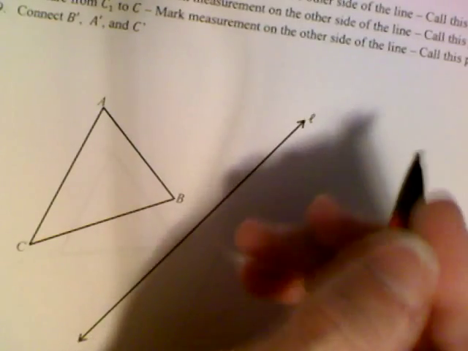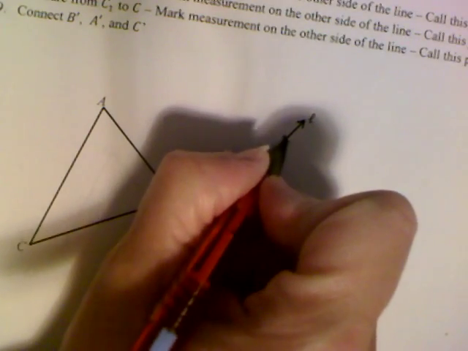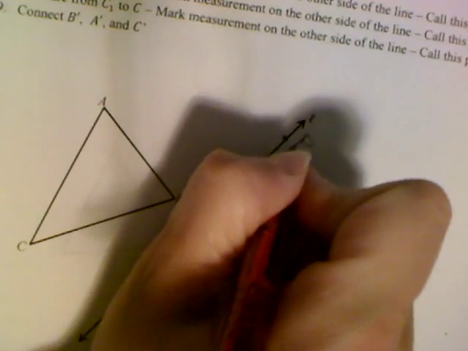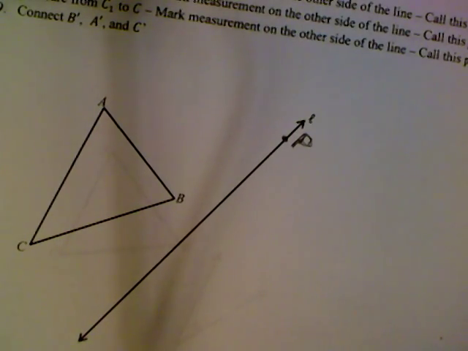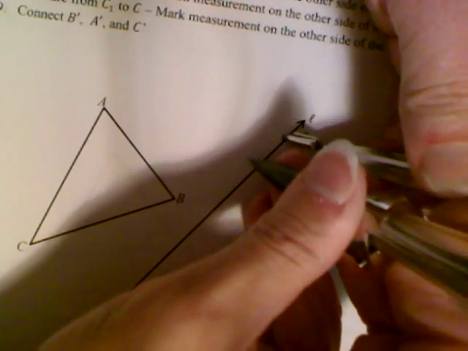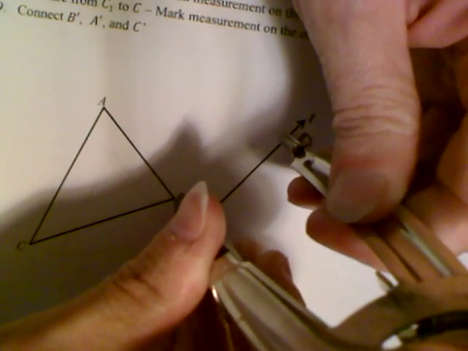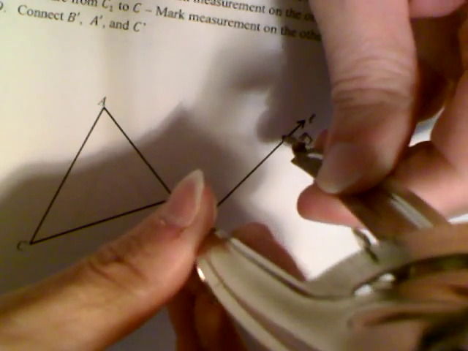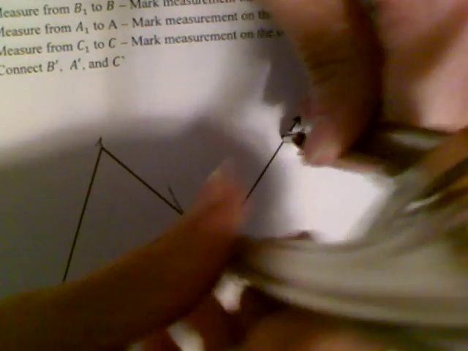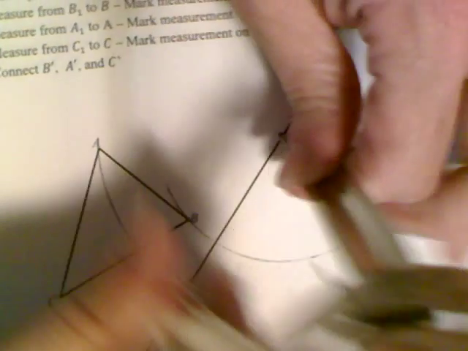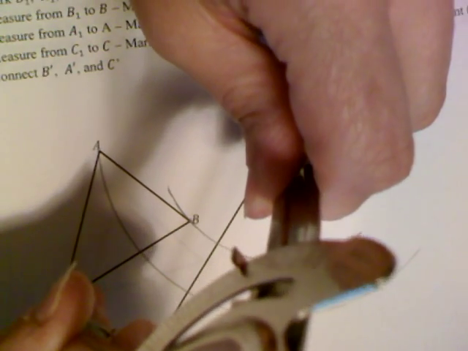The first thing you do is you pick a point on line L. So there's my point P. You take your compass, make sure your lead is out, and I'm going to measure from P to B. I'm going to draw an arc that goes through. I'm going to do the same thing from A and the same thing from C.